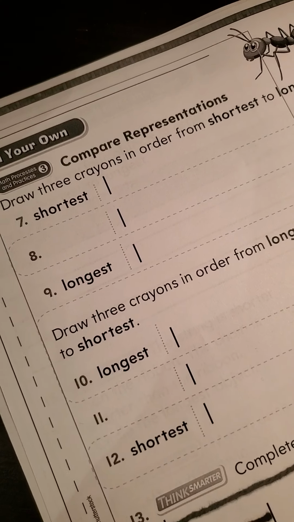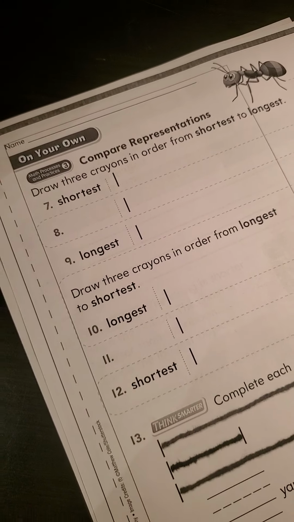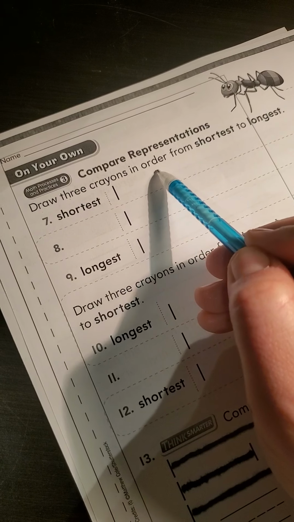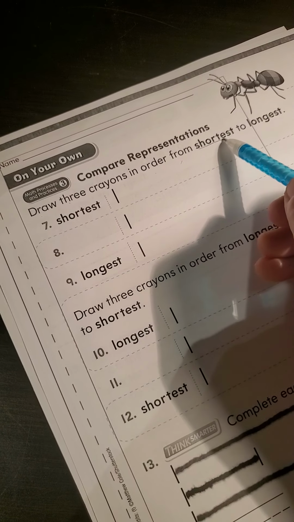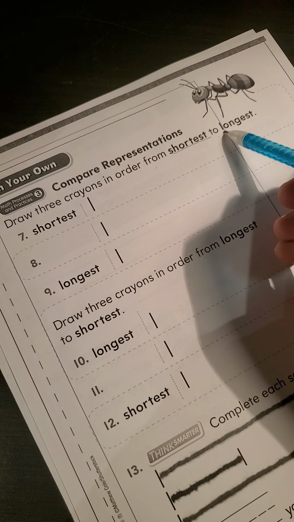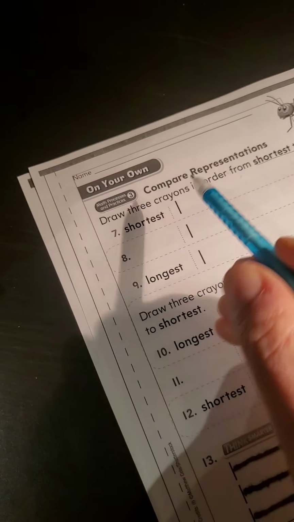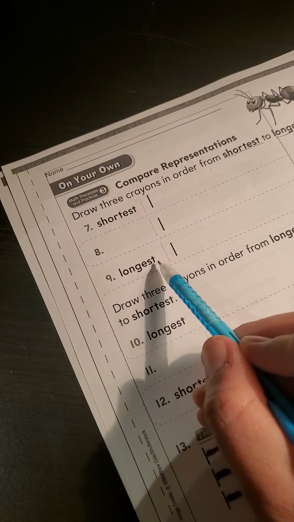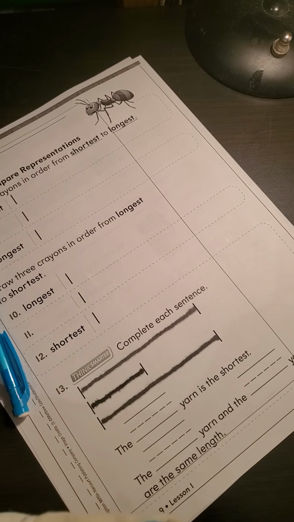All right, we get to do it again. This time you're going to draw 3 crayons in order from shortest to the longest. So you're going to start with shortest and go to the longest. Go ahead.